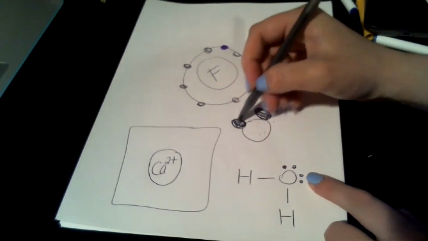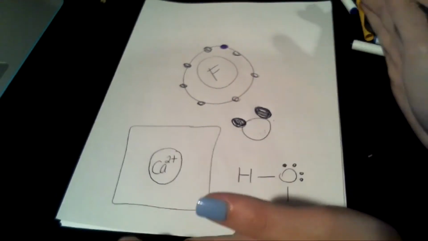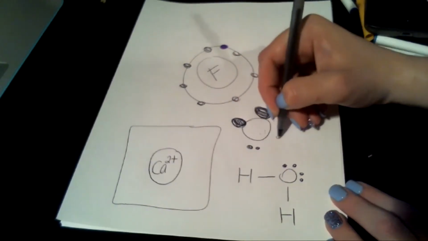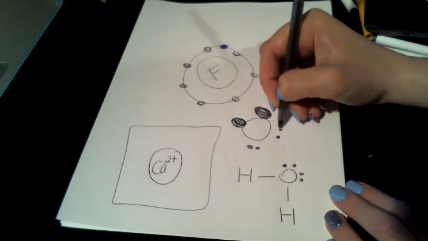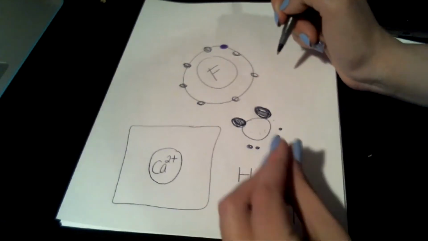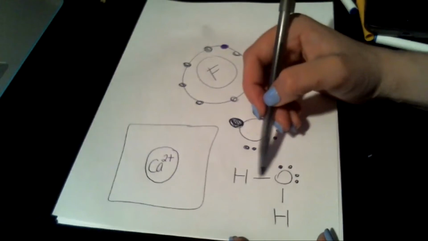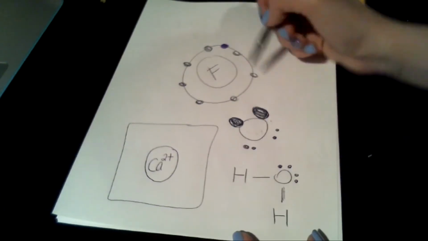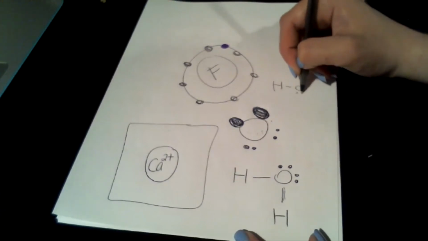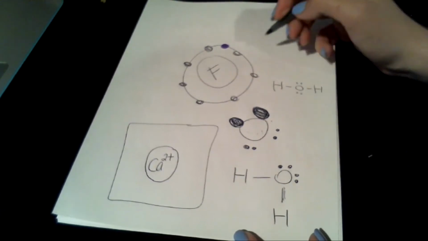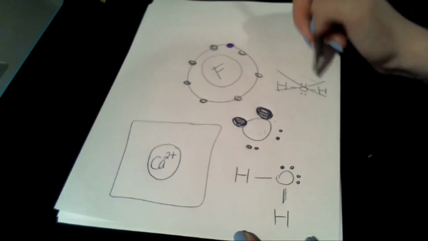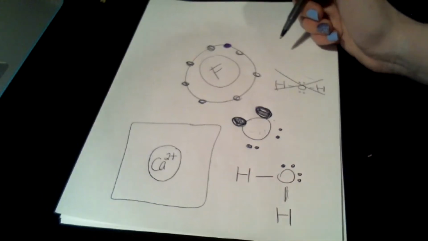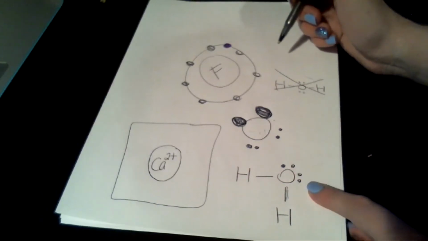Oxygen has 2 lone pairs that look like this. These lone pairs are the reason they're Mickey Mouse ears and they're kind of squished together. It's because these 2 lone pairs are actually over here. And because they're not in bonds, they're a little bit wider than these bonds, and it pushes the hydrogens closer together. That's why water is not a straight line. Don't draw that. Water is not a straight line because it has lone pairs.